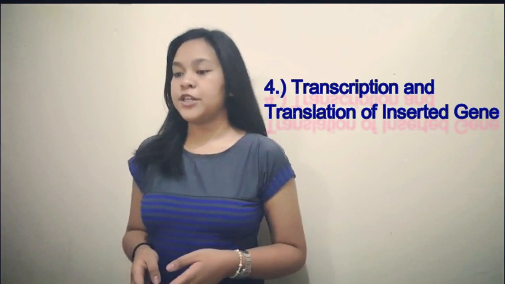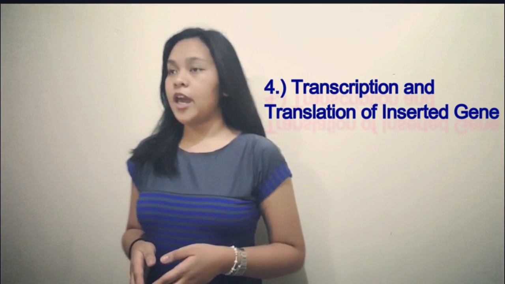For the fourth step, transcription and translation of the inserted gene. Transcription of DNA into mRNA is mediated through the enzyme RNA polymerase, which recognizes the binding site on DNA called the promoter. The process of mRNA synthesis is terminated by a termination signal. This means only a gene lying between promoter and terminator will be transcribed.